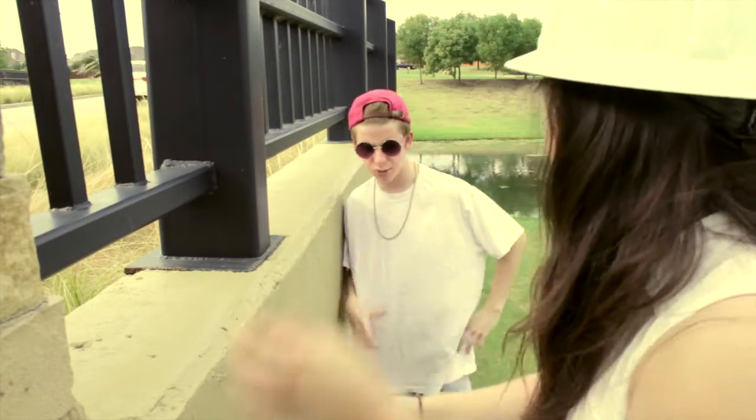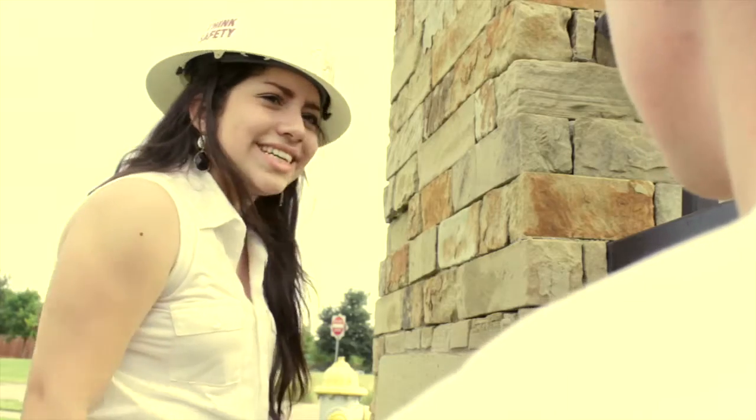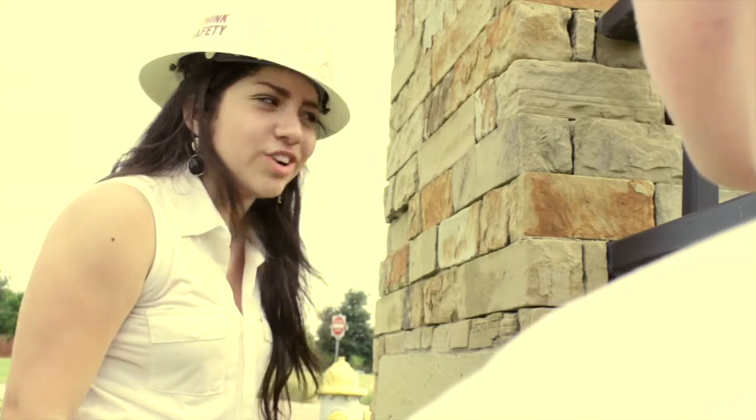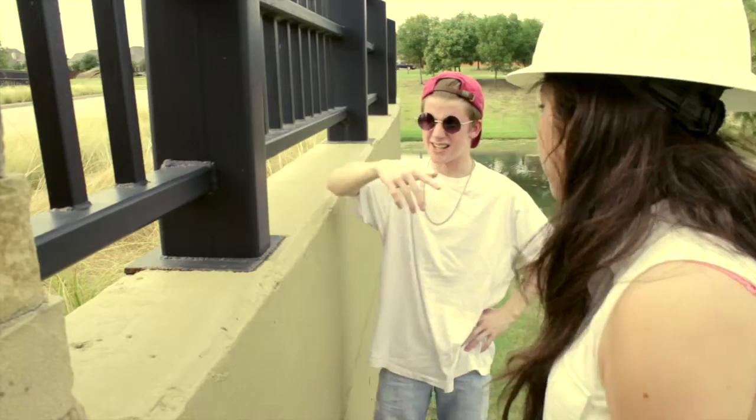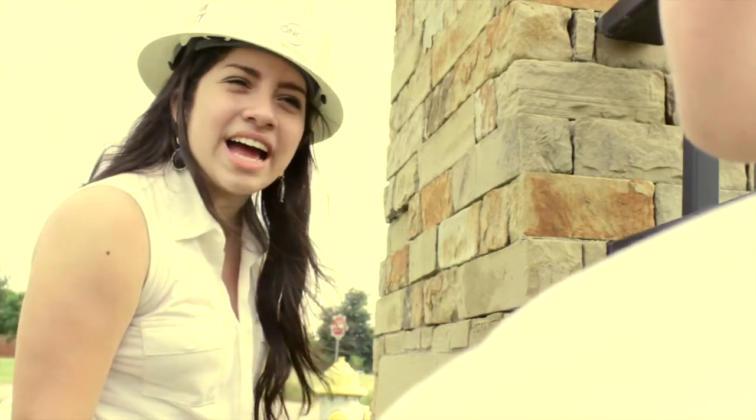Excuse me, miss, what are you doing here? Well, you see, I was here with the other construction workers, and I'm trying to measure the angle of this bridge. Were you trying to measure that in degrees or radians? Radians? What's that? I think I have a rap that'll help you figure that out.